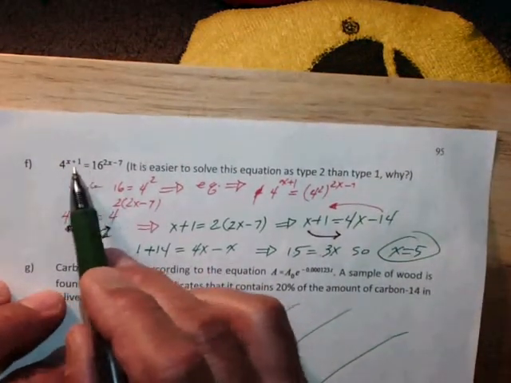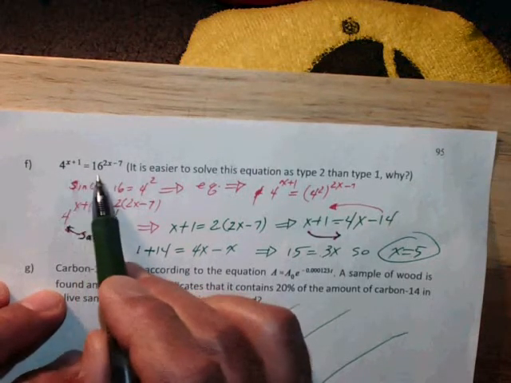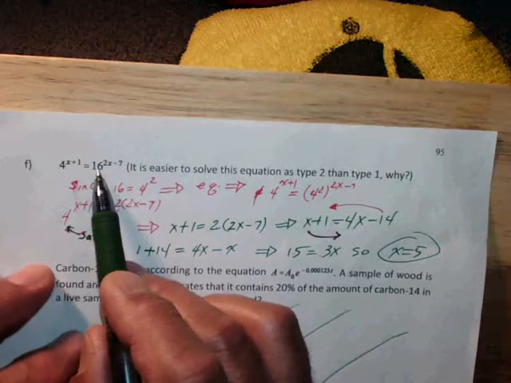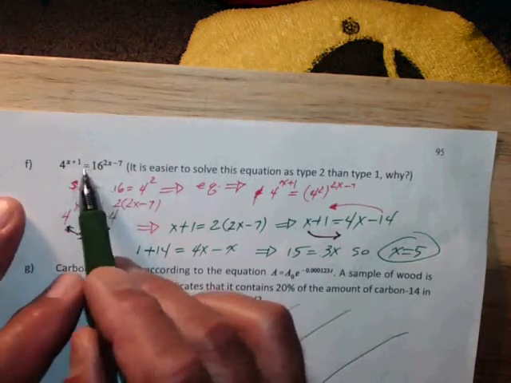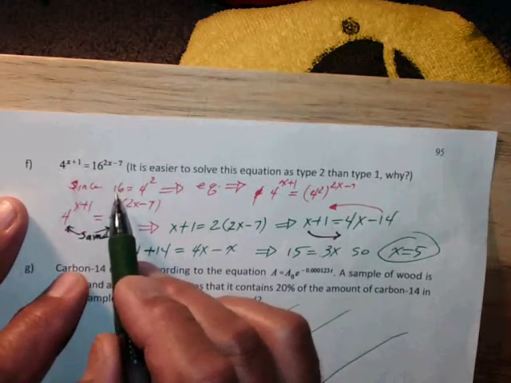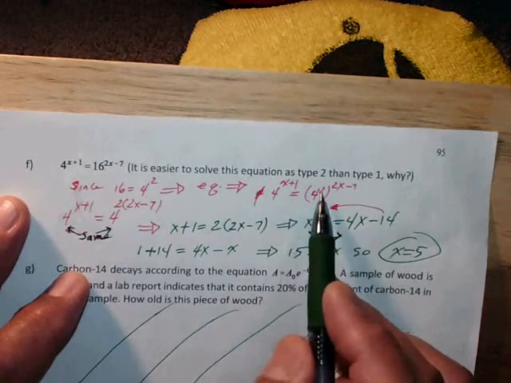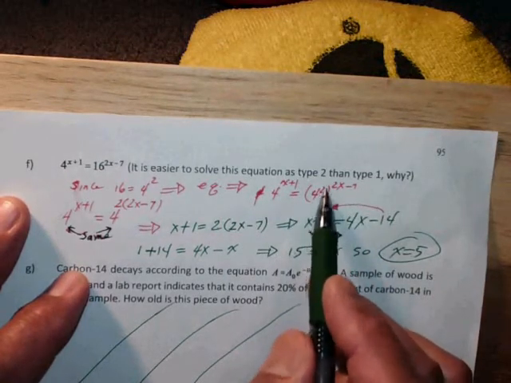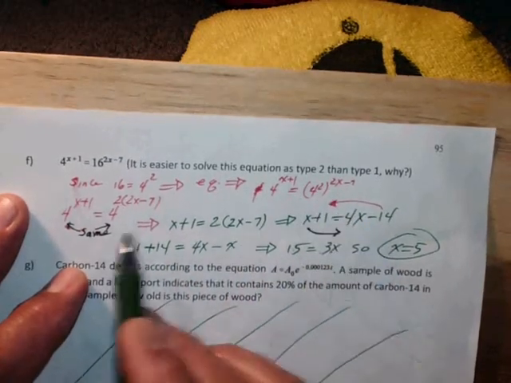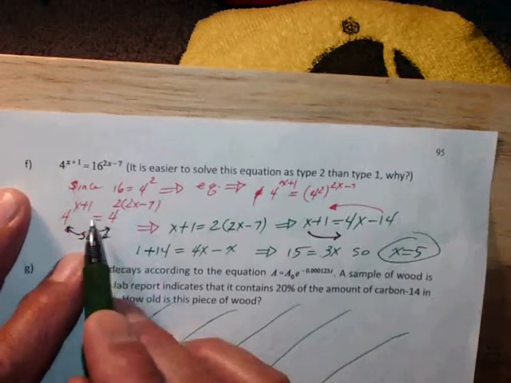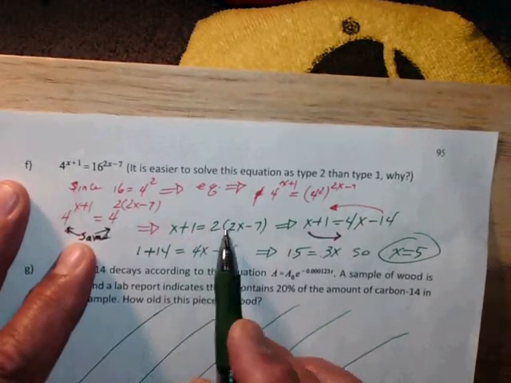The next one, we have this interesting problem right here. It's type 1 actually, because the bases are different, but we can convert it to type 2, the same base. We do that by replacing 16 by 4 to the power 2. That's what we get. Then because we have 2 back-to-back exponents, you multiply them, 2 times that, you get 1 exponential.